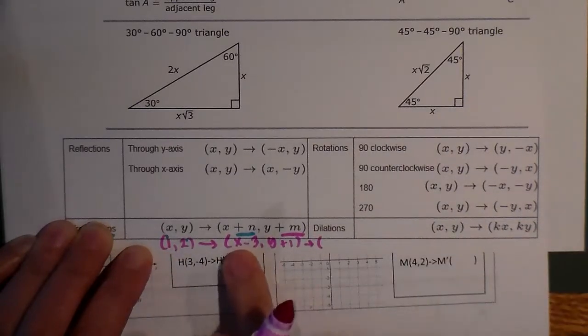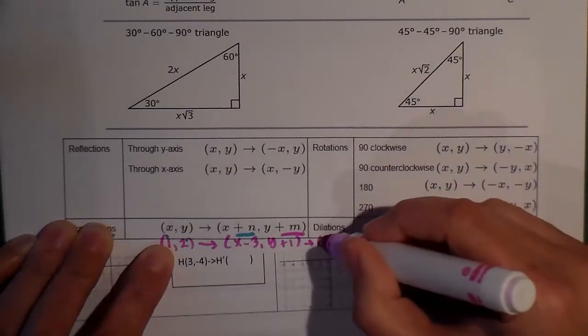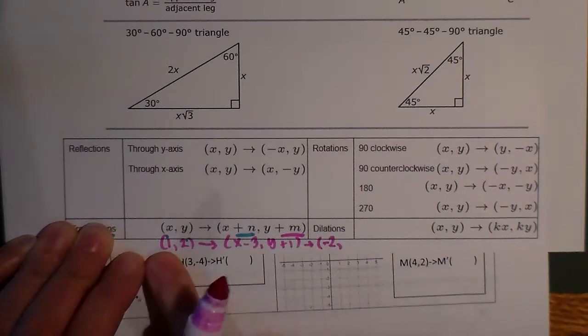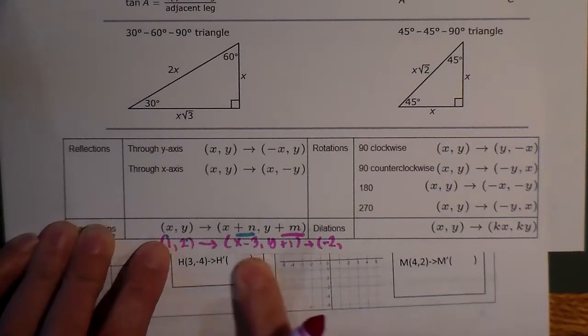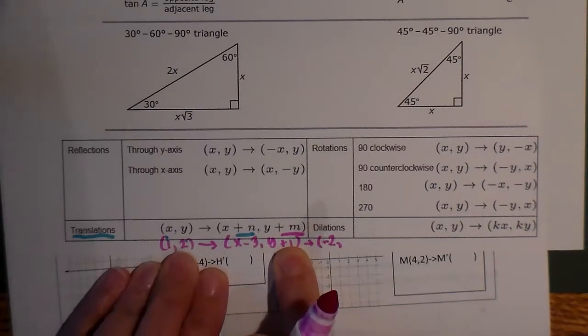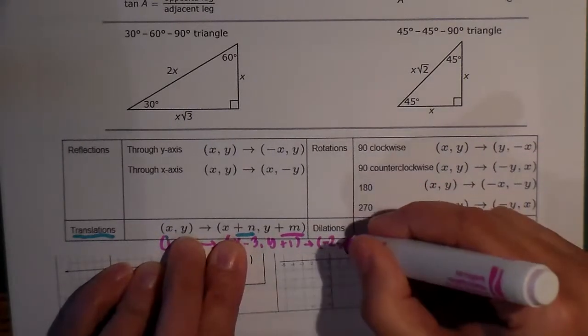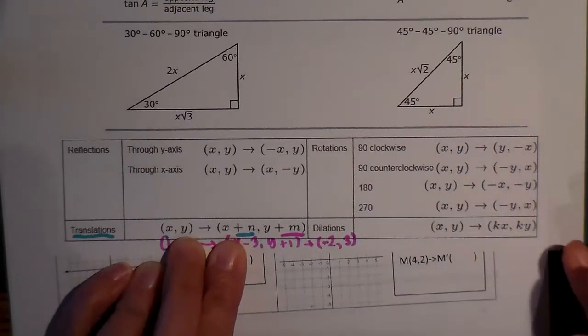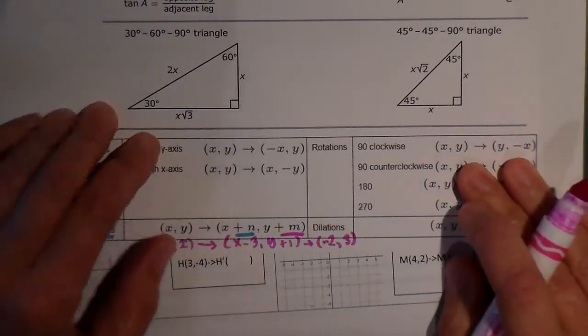So 1 - 3 is -2. I'm going to do that to every x coordinate for all the points on my figure. The y coordinate is 2. This says y + 1, so I'm going to add 1 to every y coordinate. So 2 + 1 is 3, and that's your new point. So that's how you do the translations.